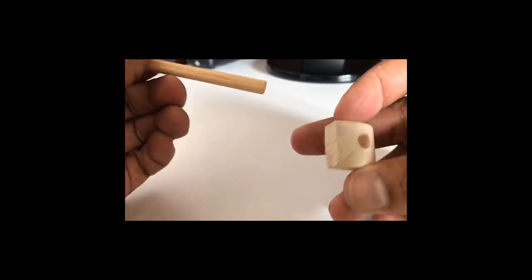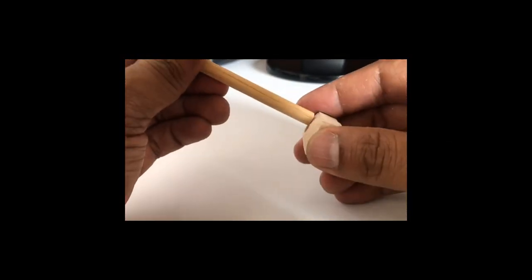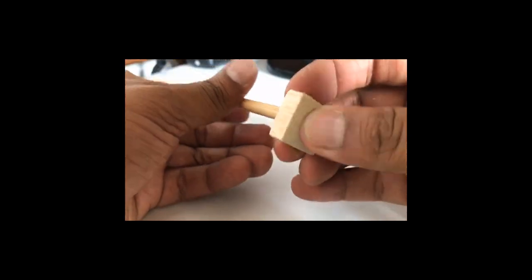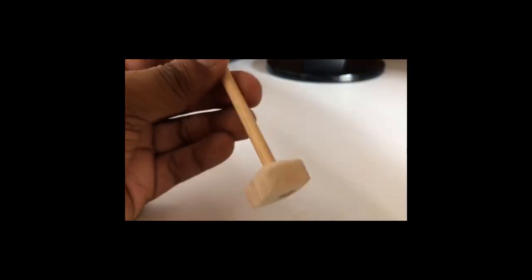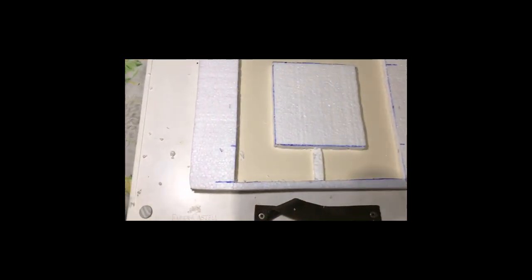This is the post that I got. I will put some glue here in order to make it a little bit more stable, and right after that I have to paint it. And this is the base of the actual building.